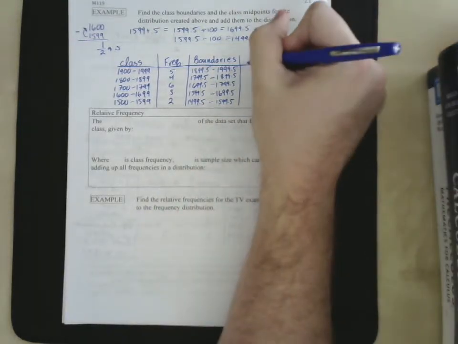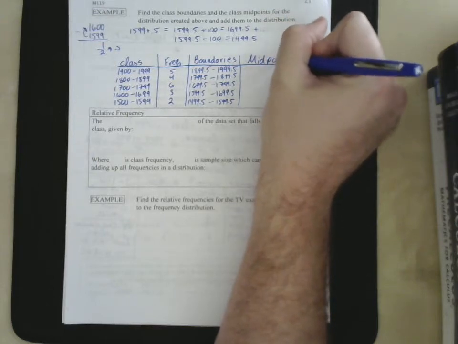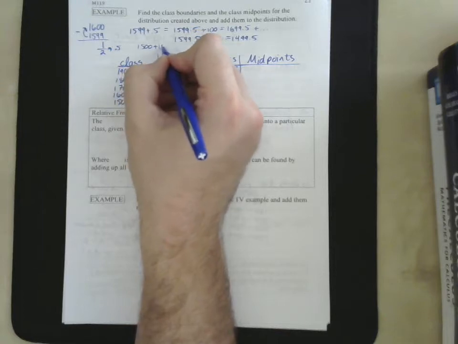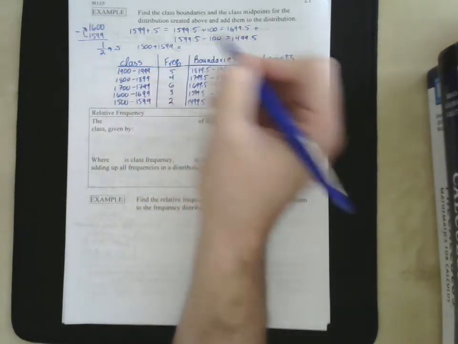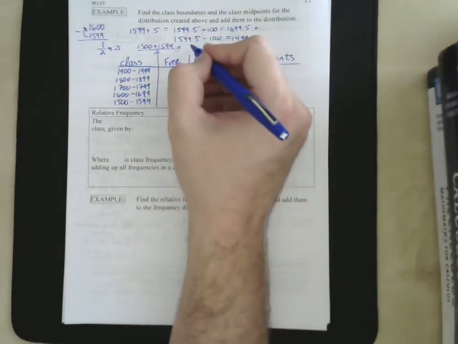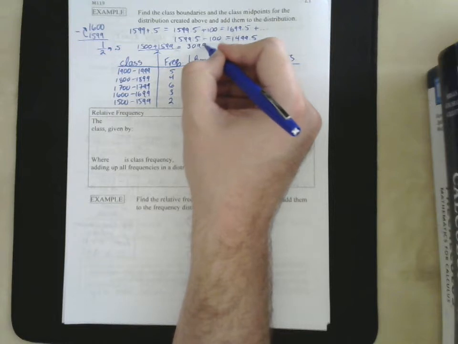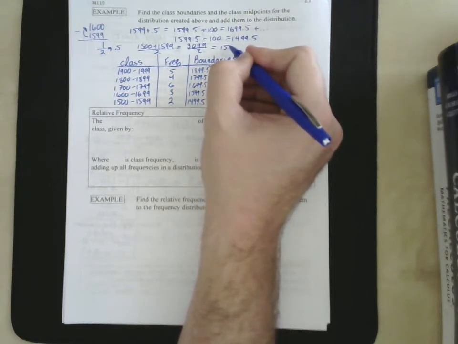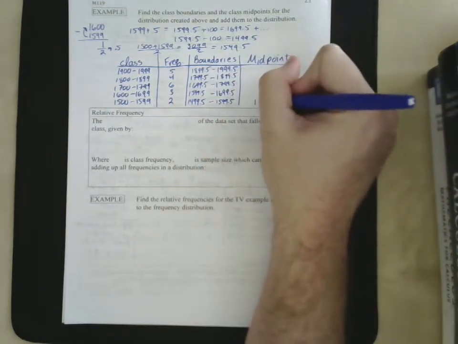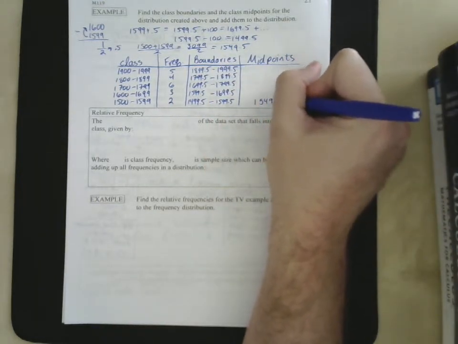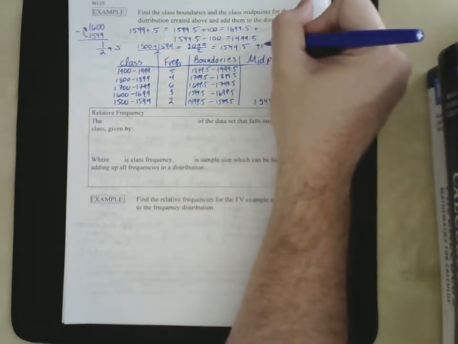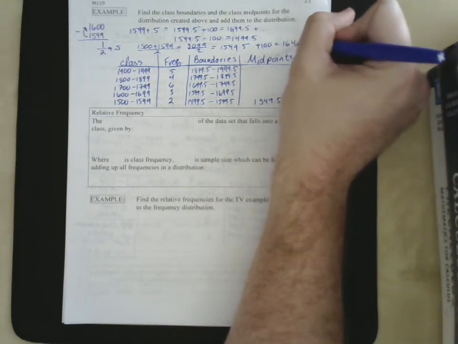And then it also says find the midpoints of each class. Again, we could do that with a relatively short trick. So we take our 1500 plus 1599, add that up and divide by 2. Well, this is going to be 3099 divided by 2, which is going to be 1549.5. So our bottom midpoint is 1549.5. And then again, we can just add our class width, which is 100, to get the next ones.